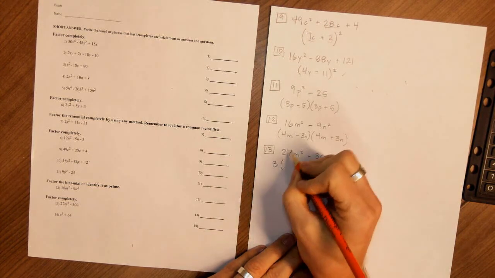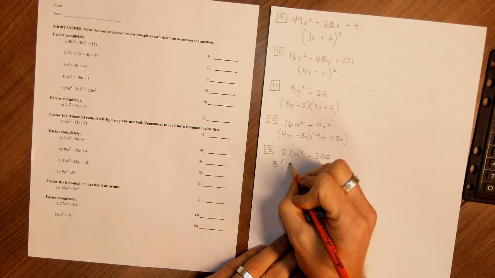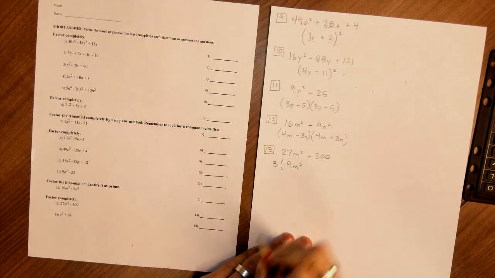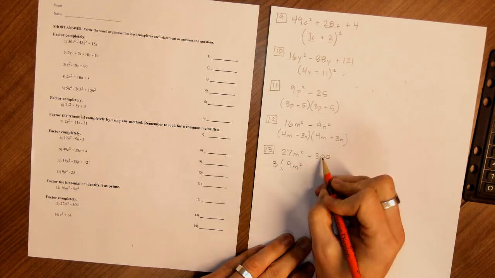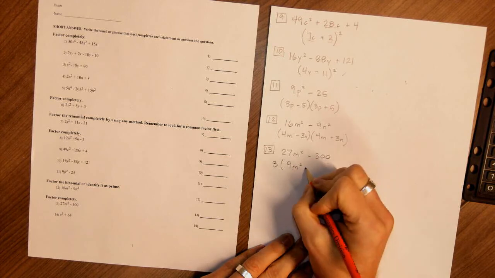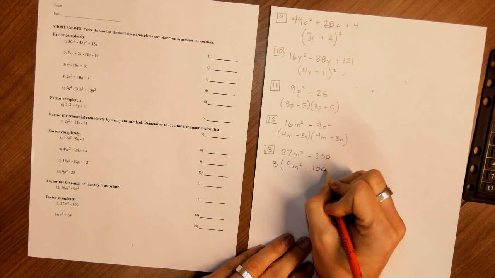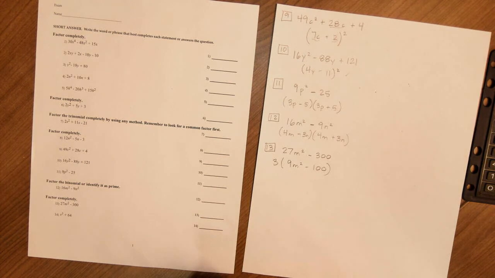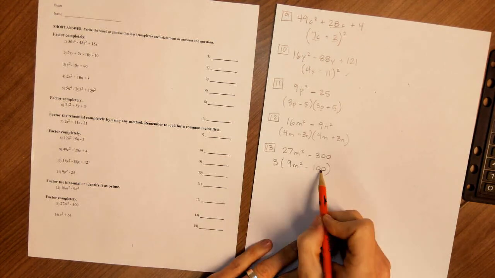But this is going to, 27 divided by 3 is going to be 9m squared. And then we can divide negative 300 by 3, and we get a negative 100. And now this is turned into something I can work with, right? Because once again, these are perfect squares again.